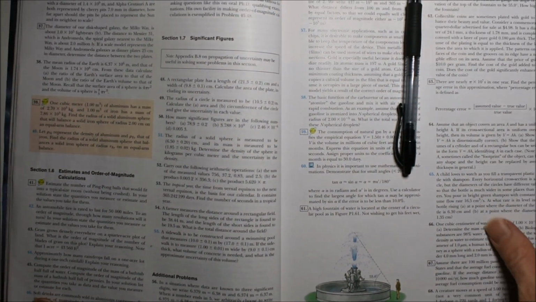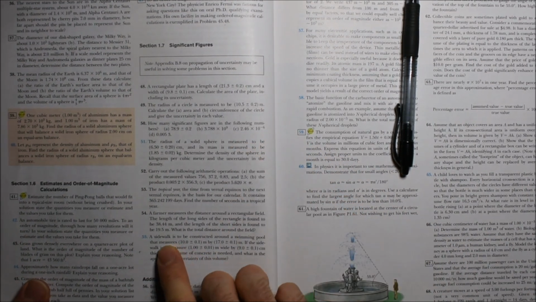All right. Oh, hell yeah. We got physics, and we're doing uncertainty, problems with uncertainty. Here it is. Let's do a full read-through.